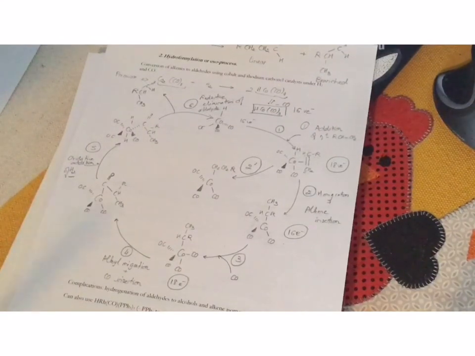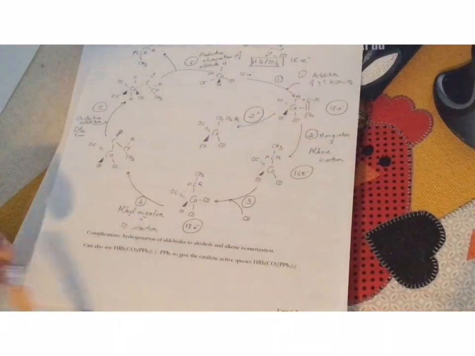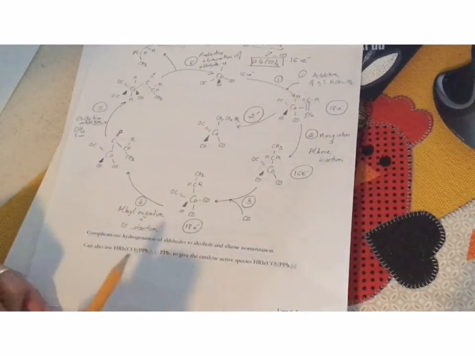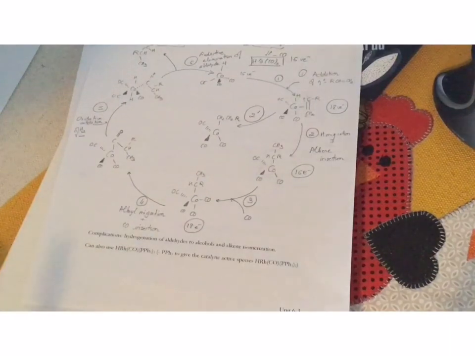Okay. Just one last thing, the cobalt catalyst here is obviously the one that is mostly used, but there are also other catalytic active species such as this one here based on rhodium and triphenylphosphine. One of the things that I would like to point out is that, remember, if you start with a species that has 18 valence electrons, you're going to have to remove a ligand first to give the catalytic active species.